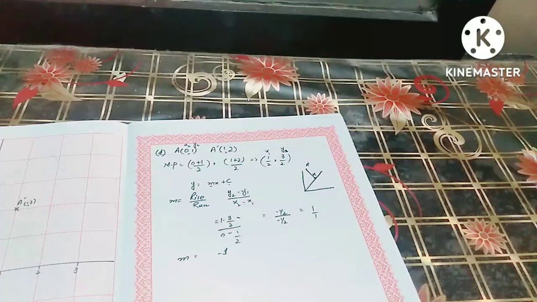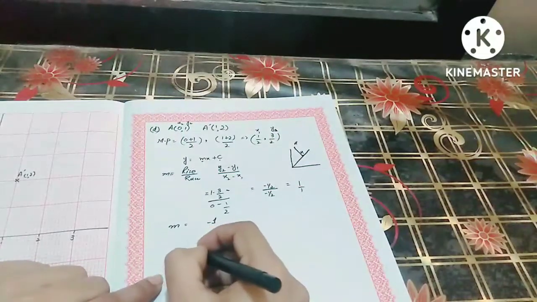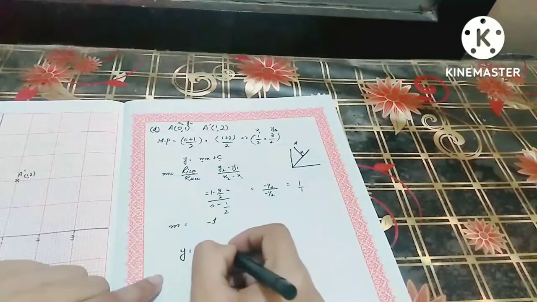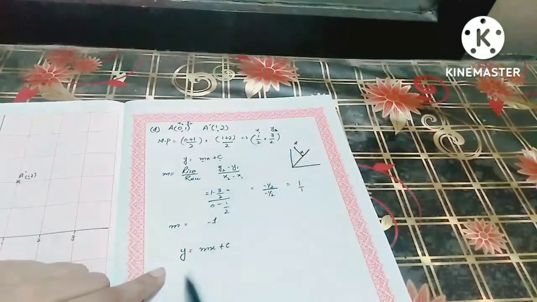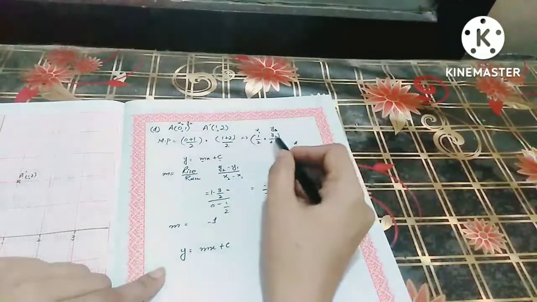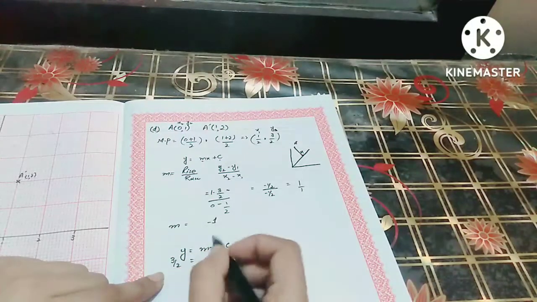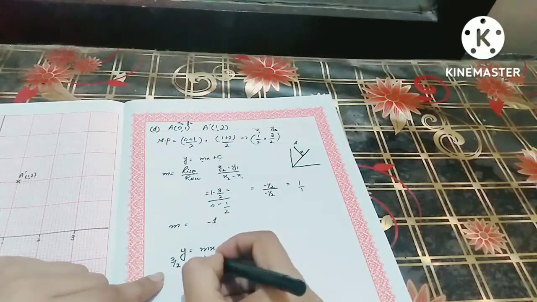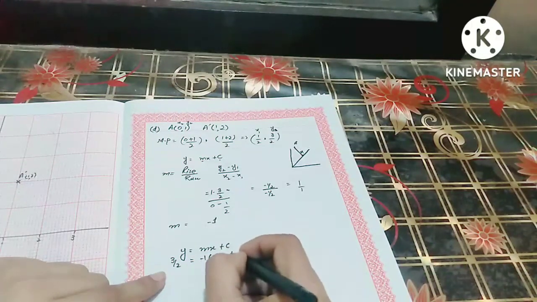Now we have to find c. For finding c, you have to use this equation and substitute the midpoint here. So y is equal to mx plus c. We take the midpoint, which is 1 by 2 and 3 by 2. We substitute the x and y values in this equation to find c. So y is 3 by 2, m we have found, which is minus 1, x is 1 by 2, plus c.